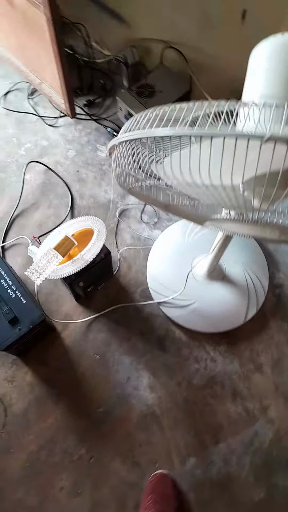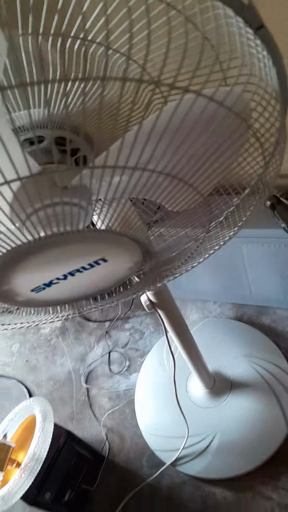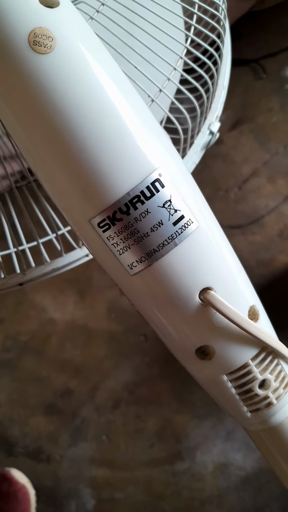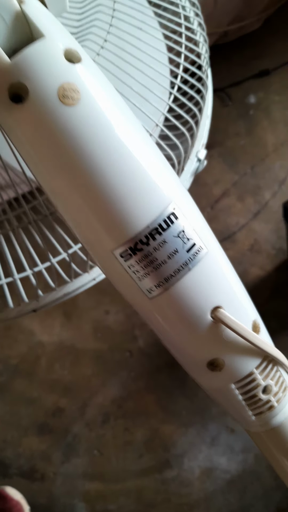All right, here we are today. So this is a fan. It's an AC fan. Let the camera focus. 220 volt, 50 hertz, 45 watts fan. It's an AC fan. This is an LED chandelier light.